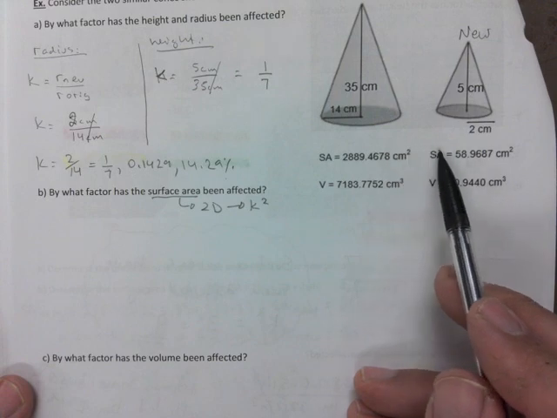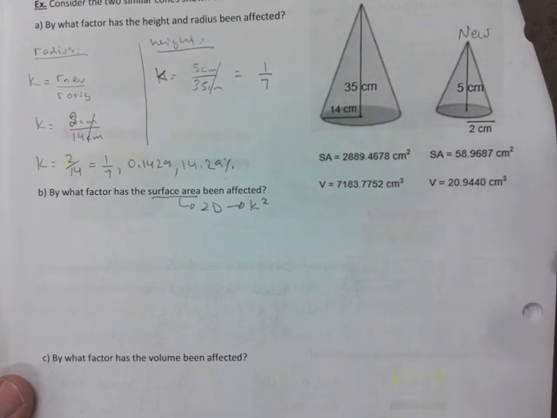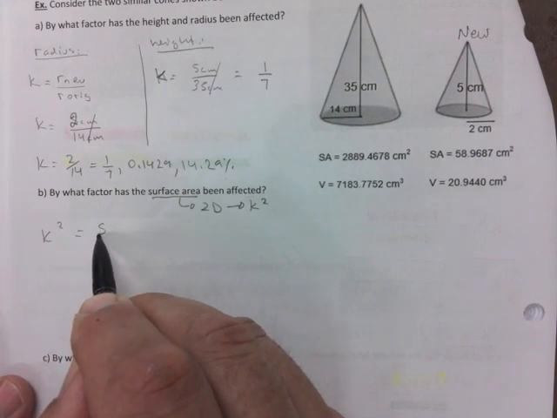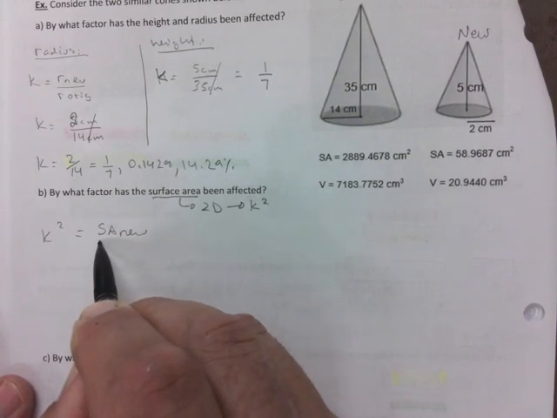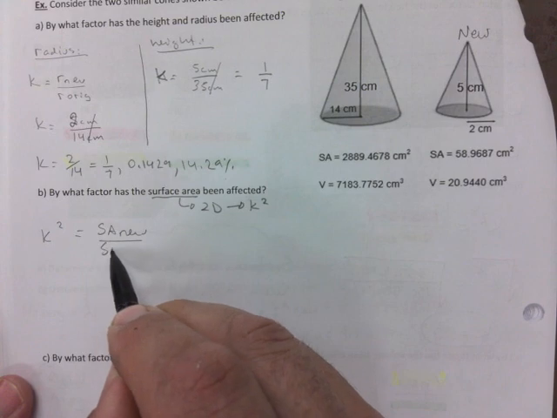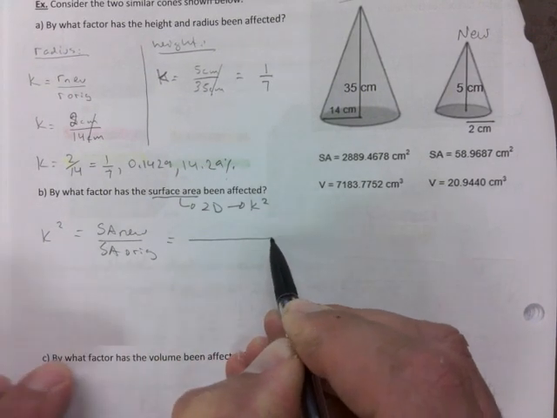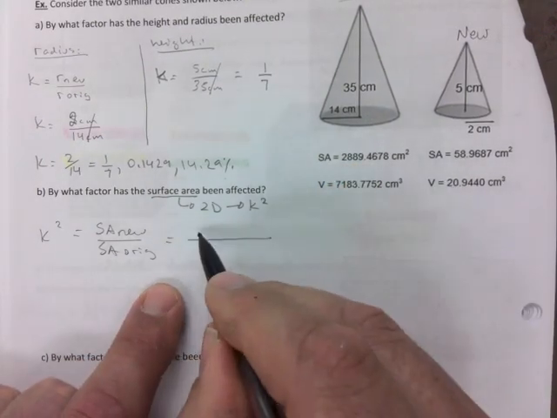Multiplying it would get you this. And so we go k squared, surface area of the new, divided by surface area of the original. And I'm just going to write those down. We've got both surface areas there.